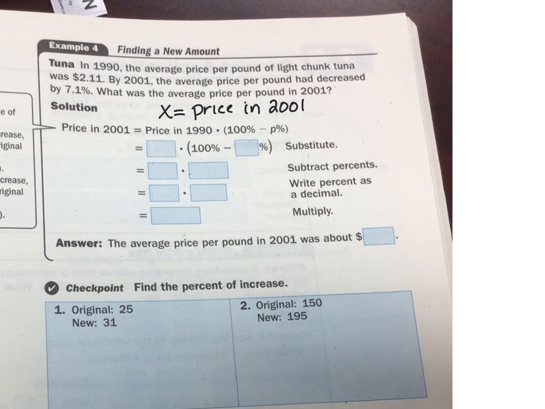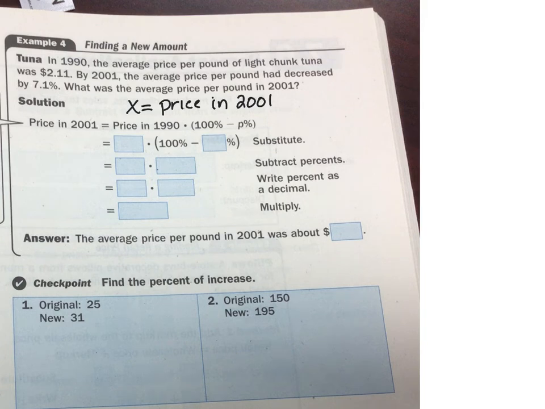Okay, so you could do this one of two ways again. You could take the price, 2.11, and you could multiply it by 7.1%, which is 0.071. So it's 2.11 times 0.071, and then you could subtract it from $2.11. Okay, let's try that.